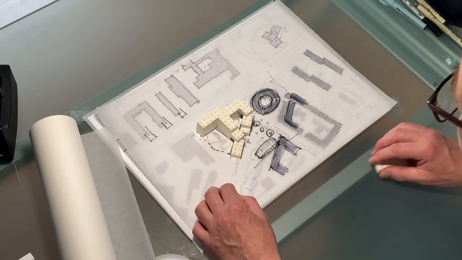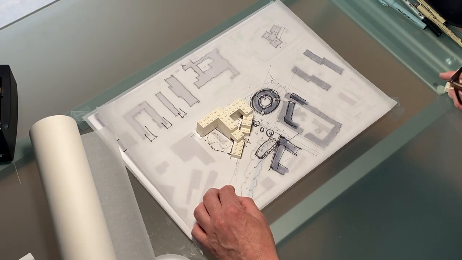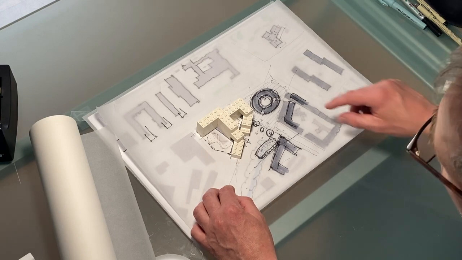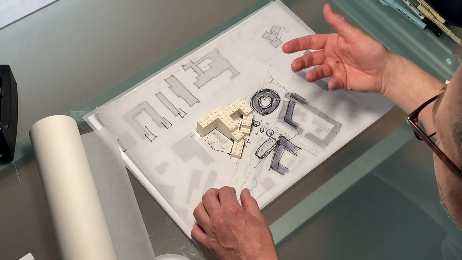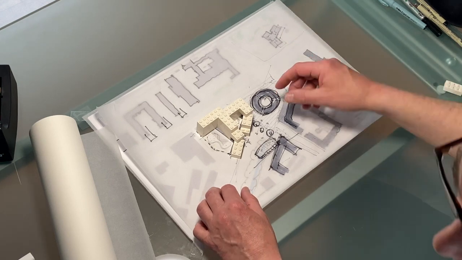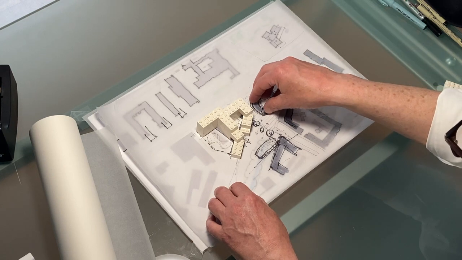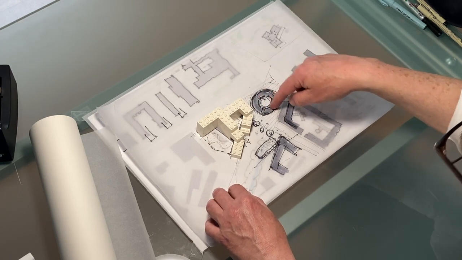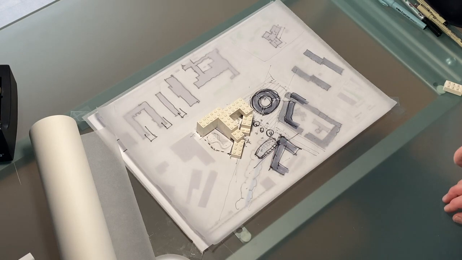And now what I could do would be to take out my camera, but I would like to do a photograph that I can then print out and trace over with my pen. But I need something to indicate the circular building here, and I don't actually want to do that with Legos.